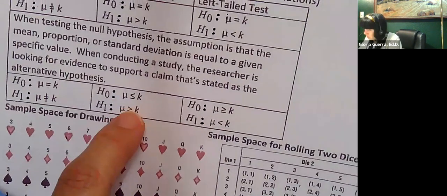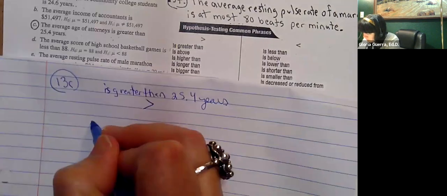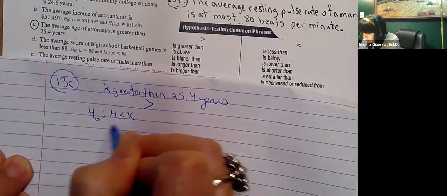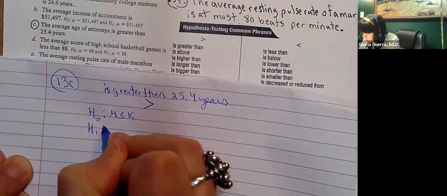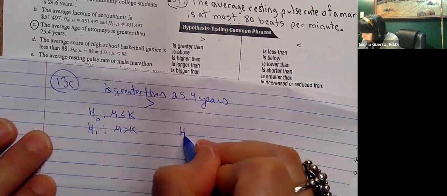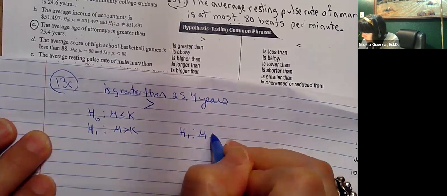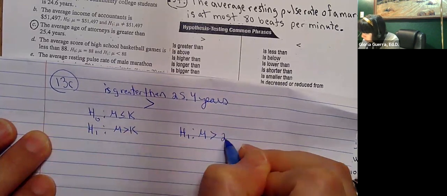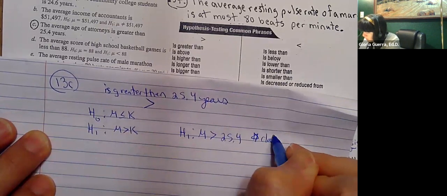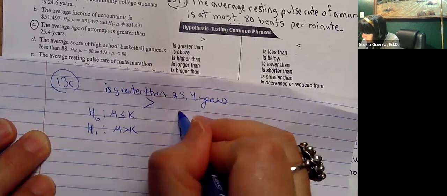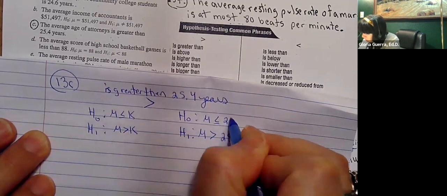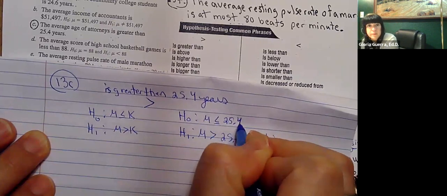So we start off with H sub 0: mu less than or equal to K, H sub 1: mu greater than K. So we want H sub 1: mu greater than 25.4, and we're going to put a star on that. That's our claim. And then we have H sub 0: mu less than or equal to 25.4.